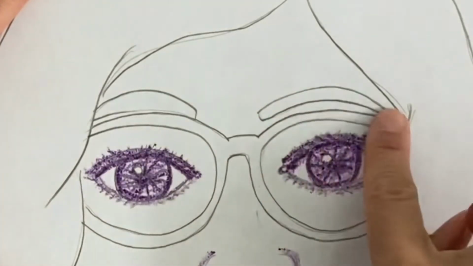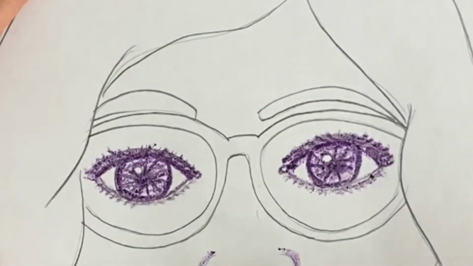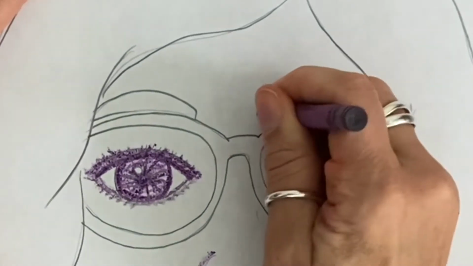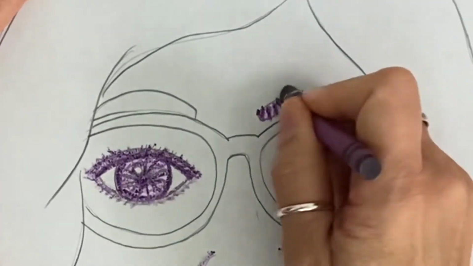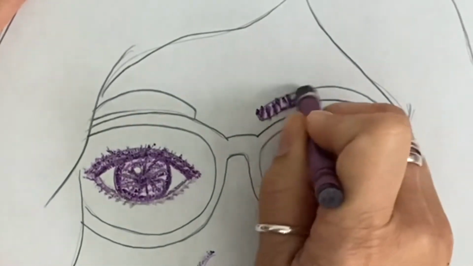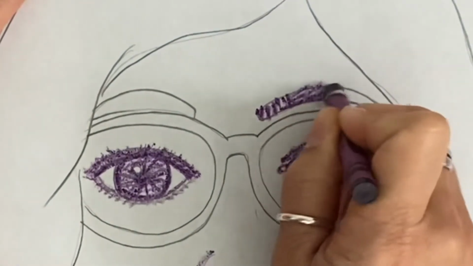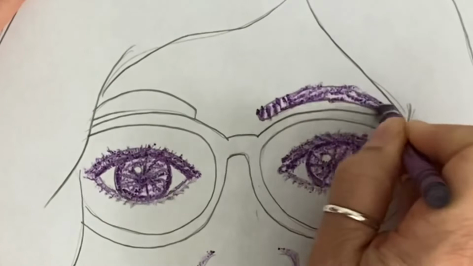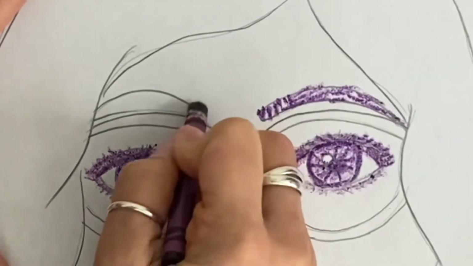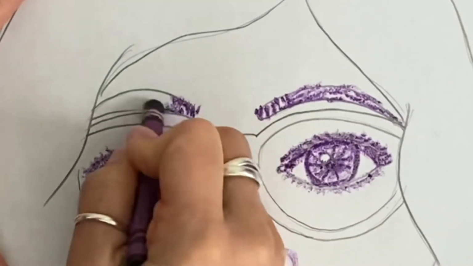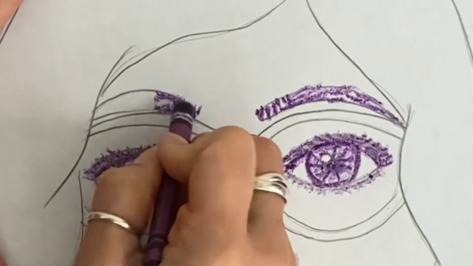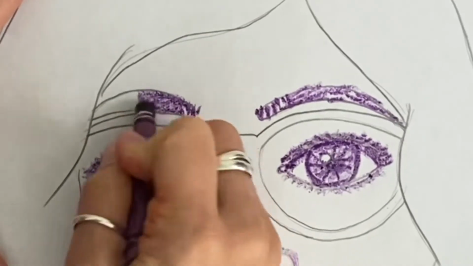So my eyebrows, I usually will try to make them the same value as my hair, and I'm just going to do the lines up and down, and then I'm going to turn sideways, short little lines because we have short little hairs for eyebrows. They're not one long line, they're short little lines.